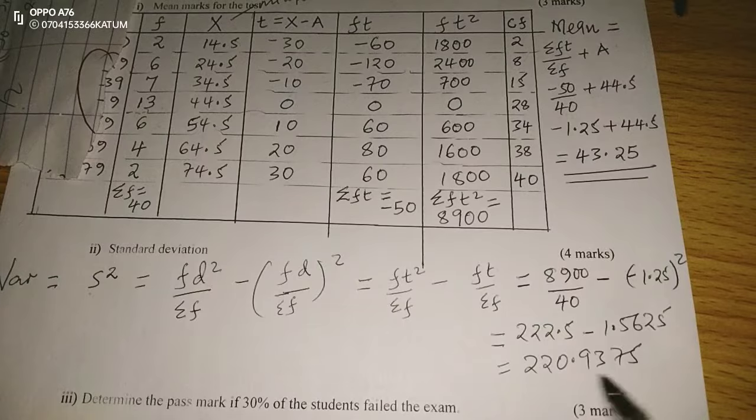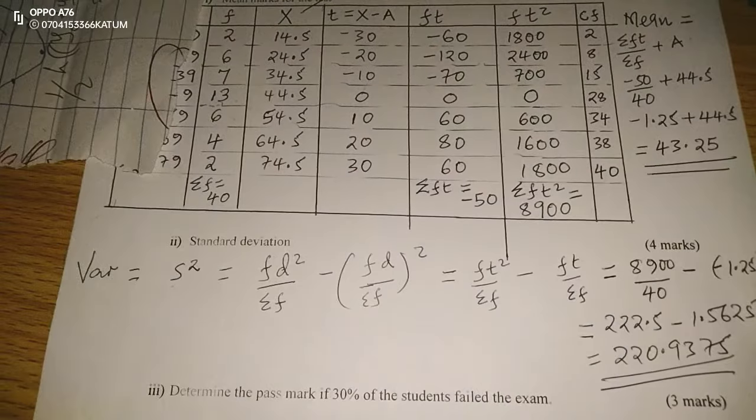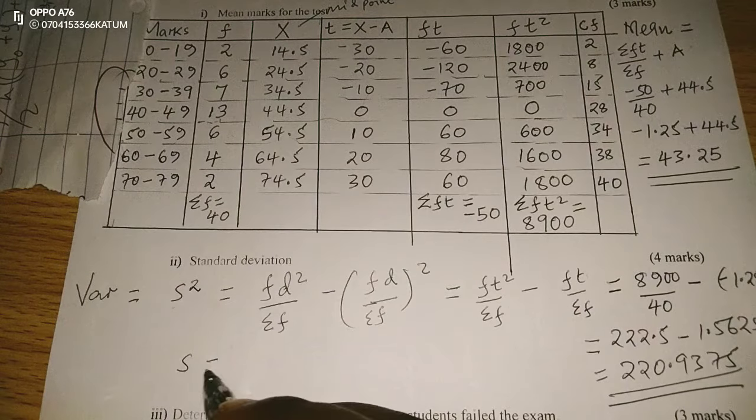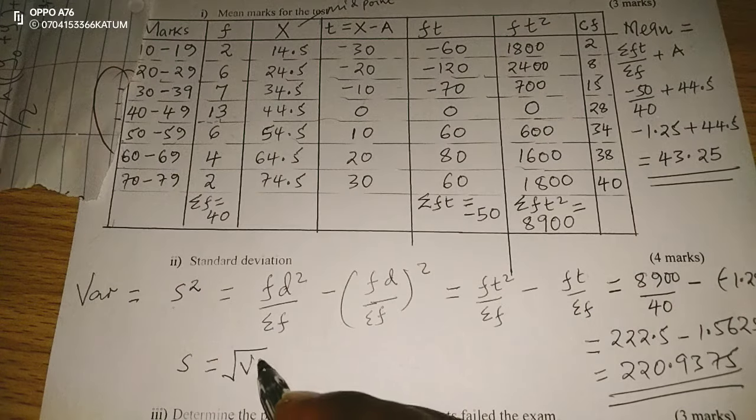I'm getting a variance of 0.9375. If this is our variance, for me to get what we call standard deviation S, I need the square root of variance. So the square root of this figure is going to be 14.86 to 4 significant figures. So that is going to be the standard deviation.